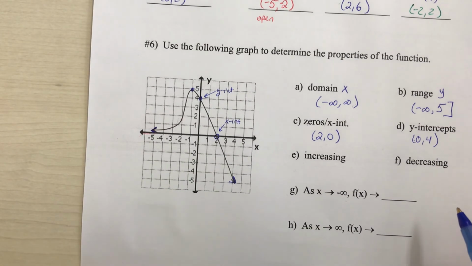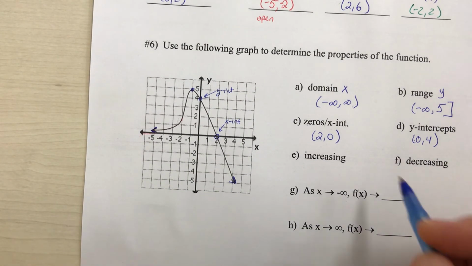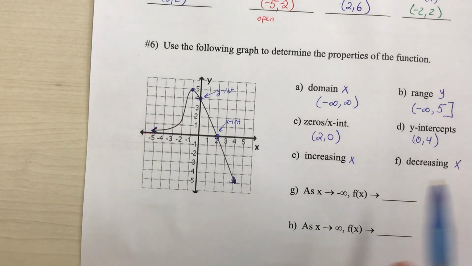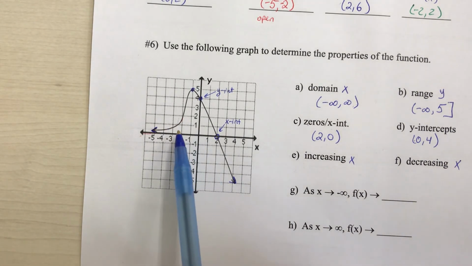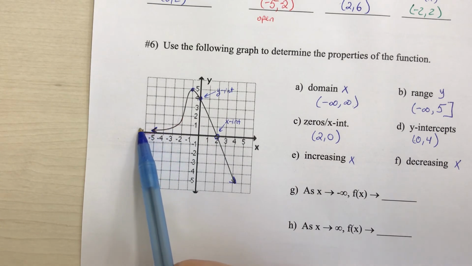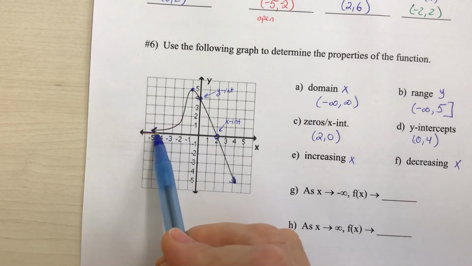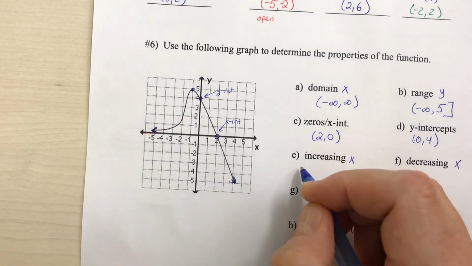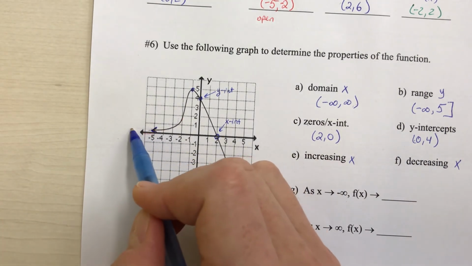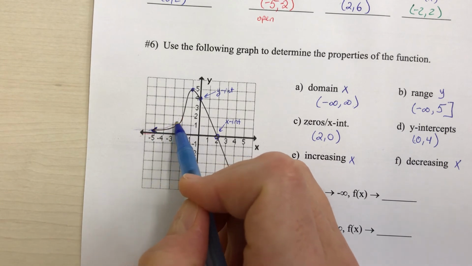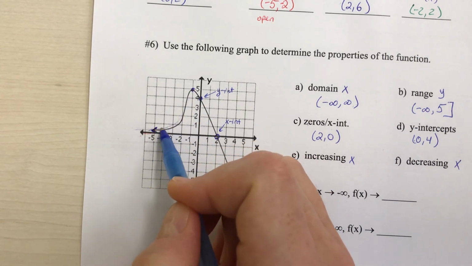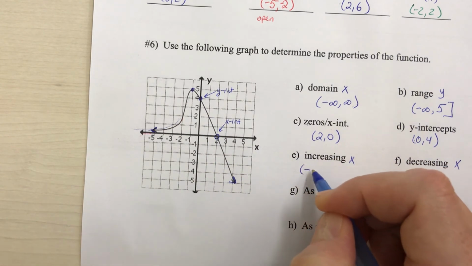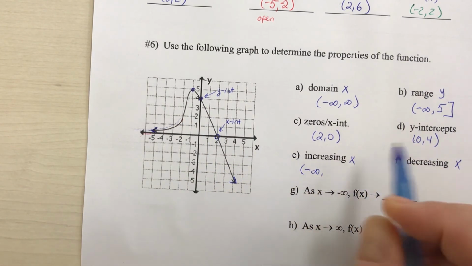All right, now, increasing and decreasing. Those are x values we're going to look at. We're going to go from left to right. Well, now how far left do we go? Because of this arrow, it's all of this. It's going to keep going to the left. Now this first section, though, from left to right, we are rising, we are increasing. So our increasing is from negative infinity.